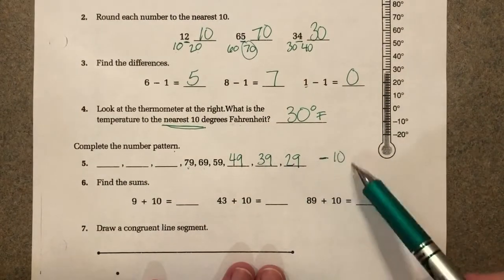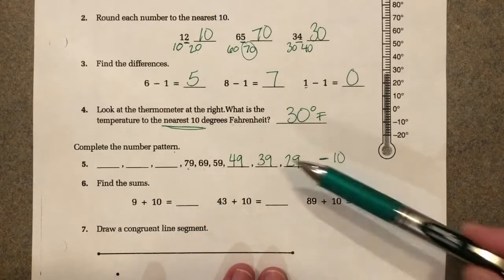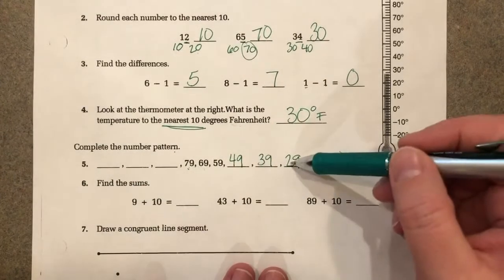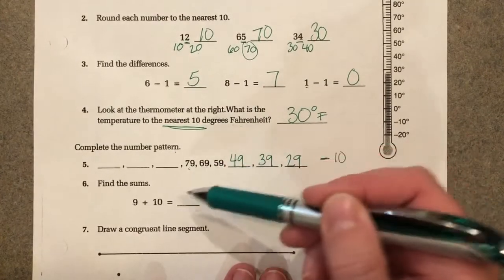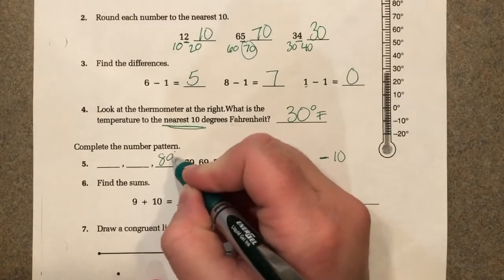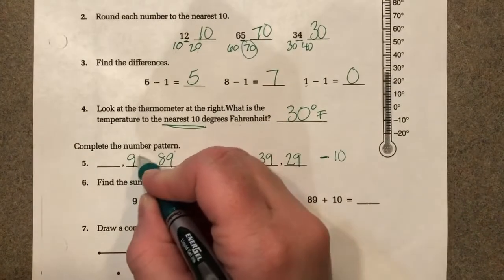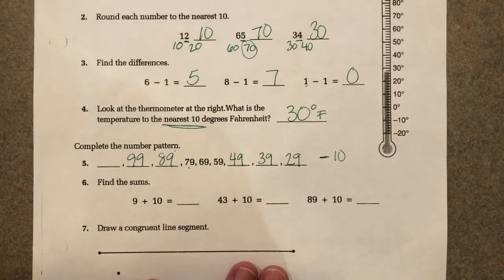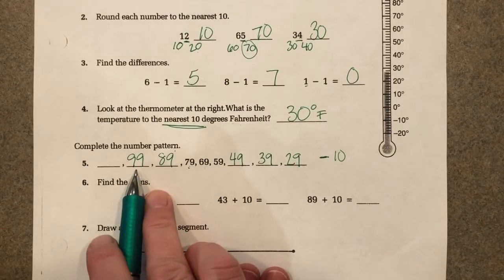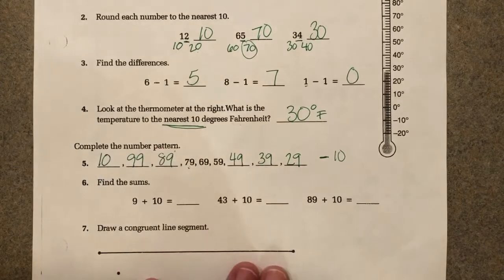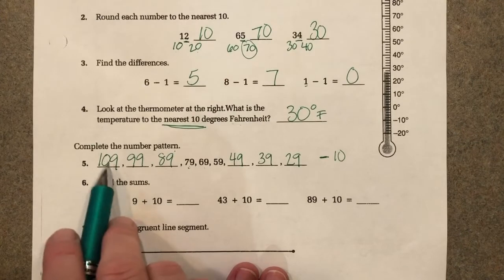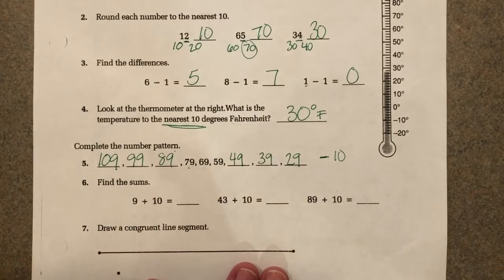Okay, now let's go this way. Now we're not going to do take away 10 when we go this way. We're going to do the opposite because we're going backwards, right? So let's see the pattern. 29, 39, 49, 59, 69, 79, 89, 99. This is the hardest jump. What happens when we add 10 to that? We go 109. Feel free to count by ones if you get to that jump, or use your number chart in your math journal. It's just fine.